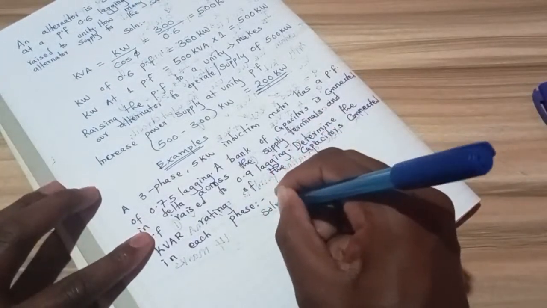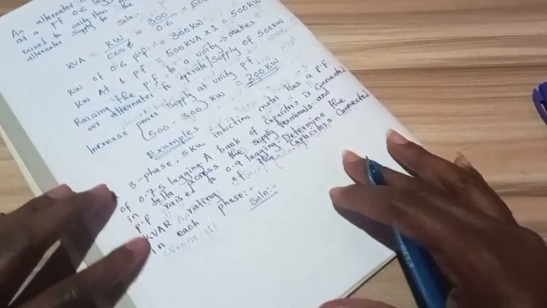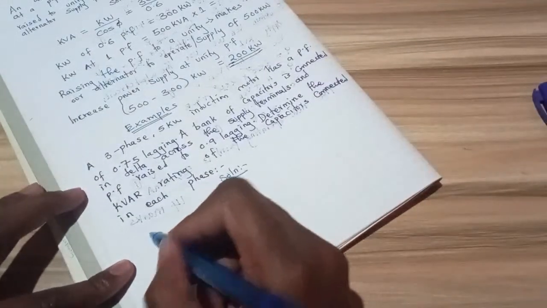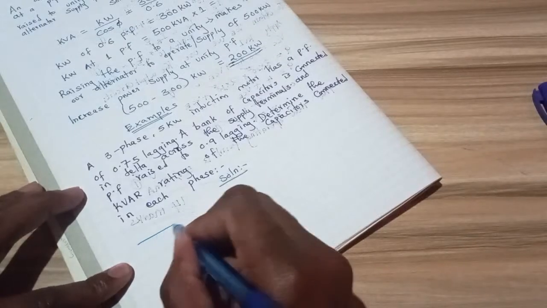Now again, the solution. First we need to do a sketch of this system.